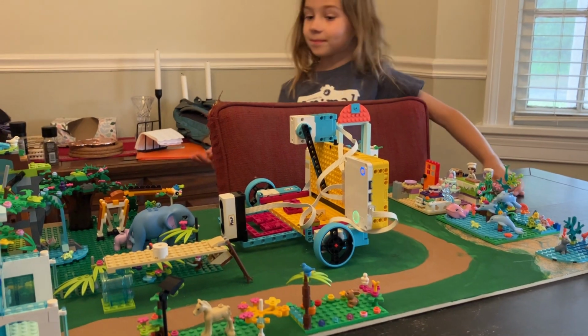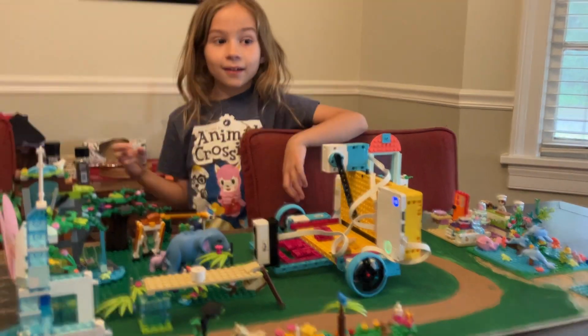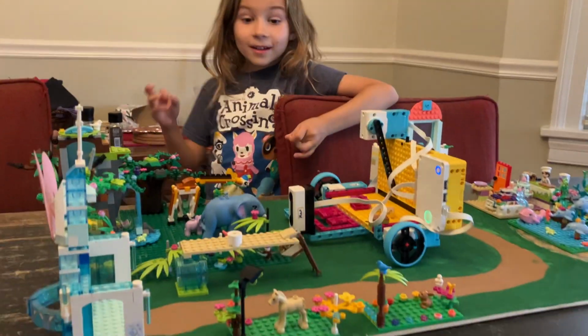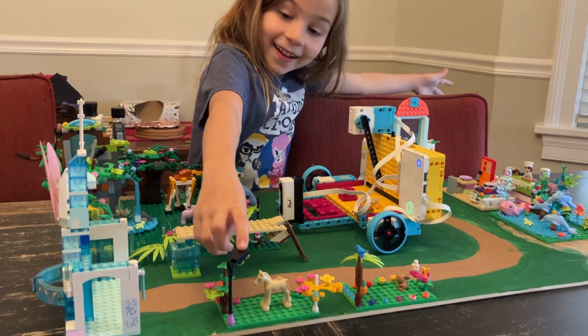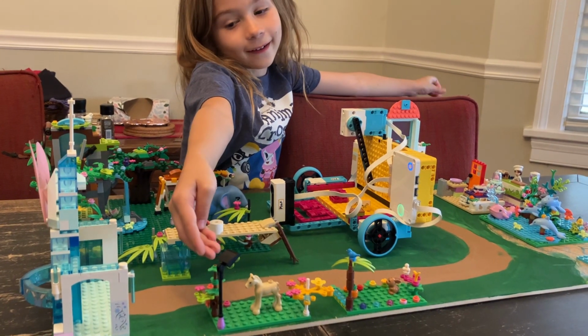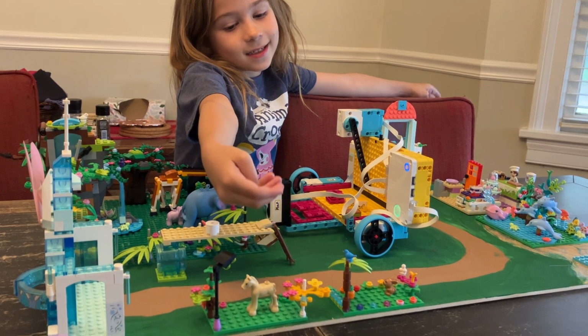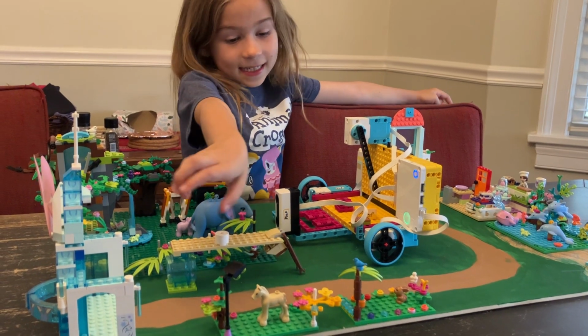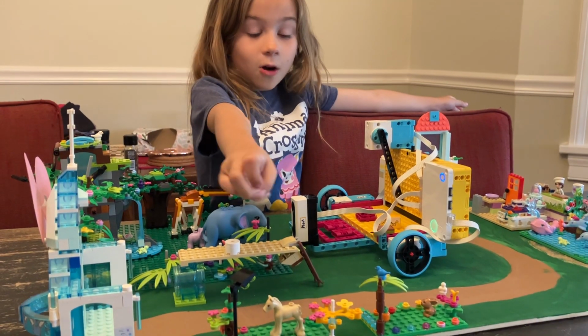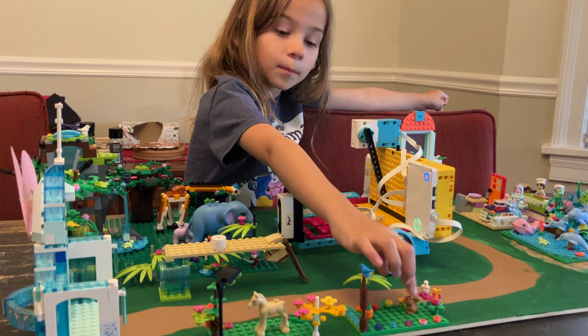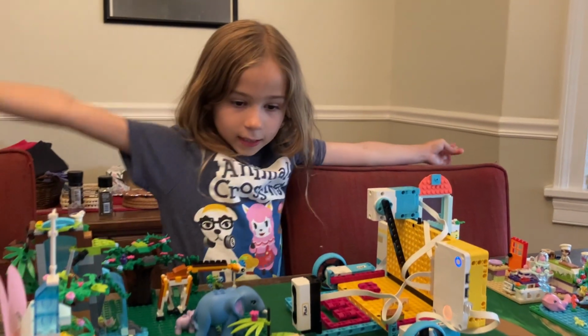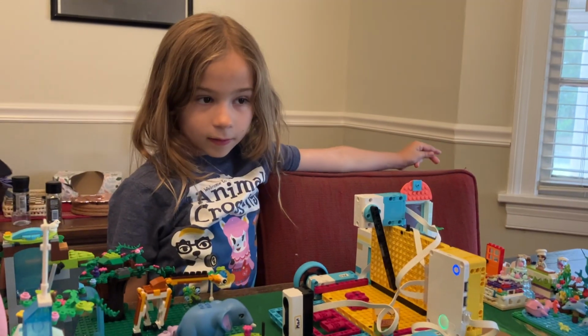And we have the common area. You'd usually see these. Oh, there's a little bird right there, bunny, horse, those are the animals there.